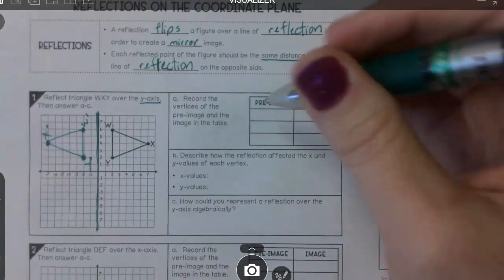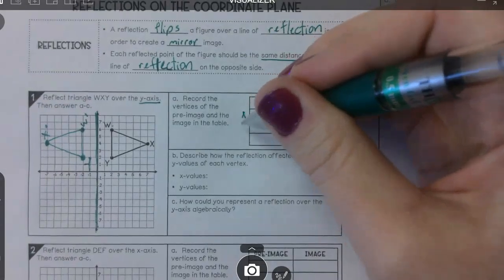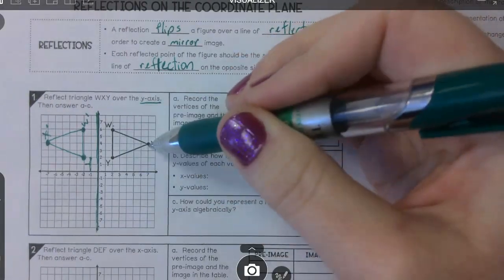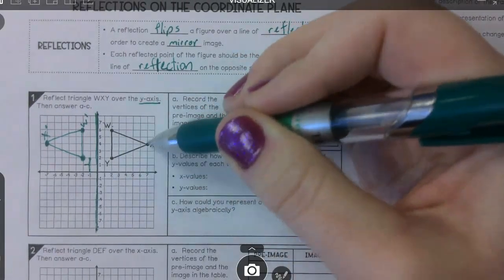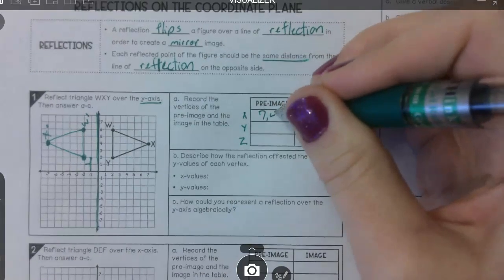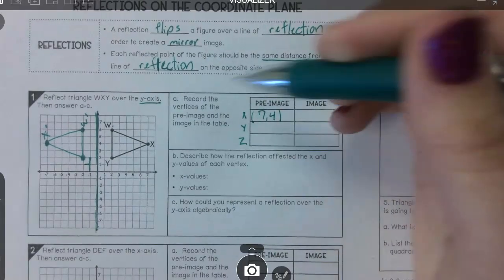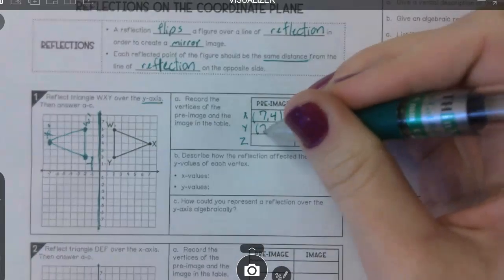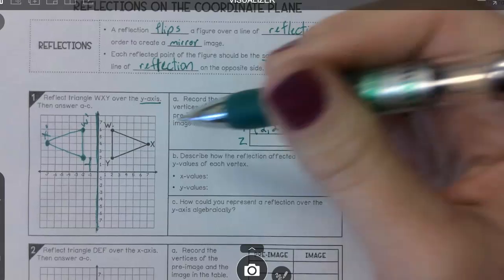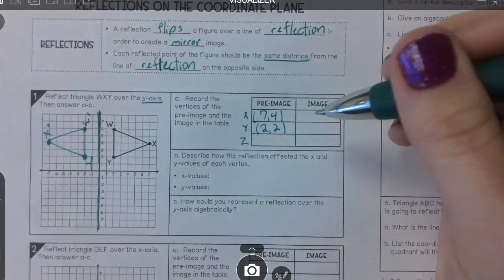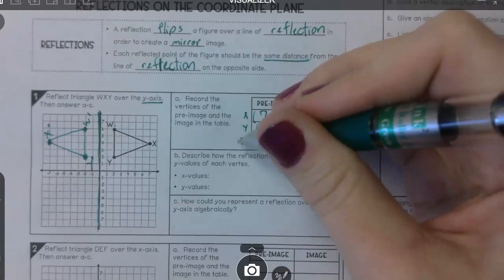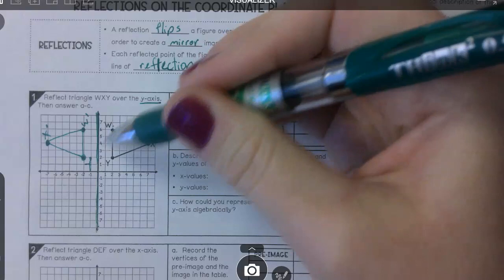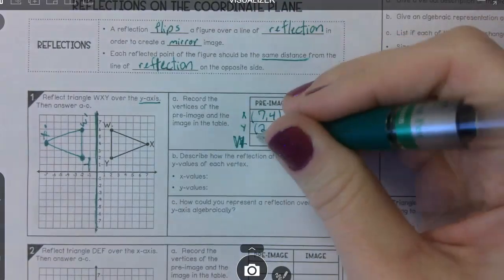Okay, in the pre-image, we have X, Y, and Z. X, right there, is at 7, 4. Y is at 2, 2. And Z, oh, there's not a Z. It's X, Y, and a W. Whoops. Come on, Miss Jones. W is at 2, 6.